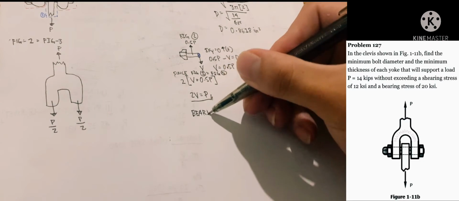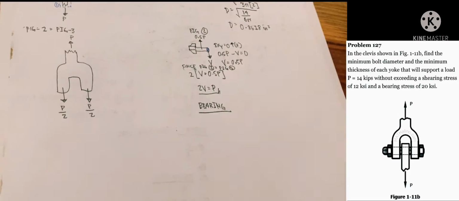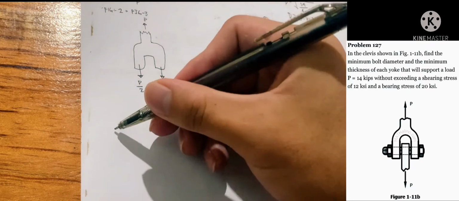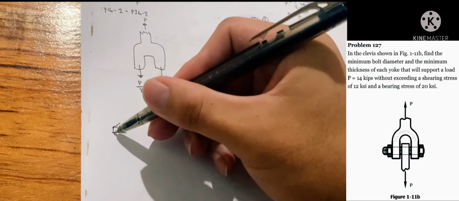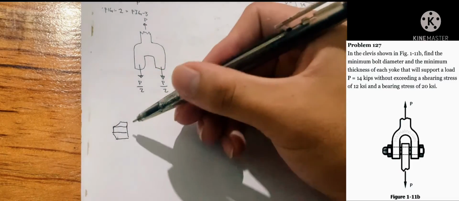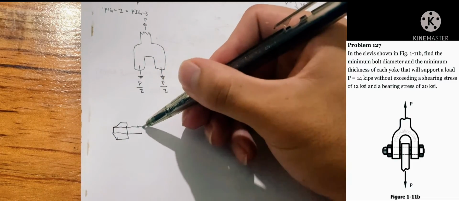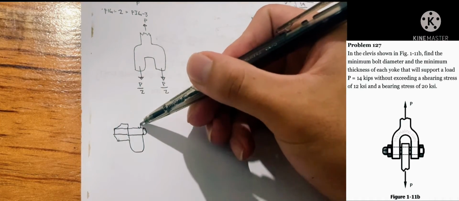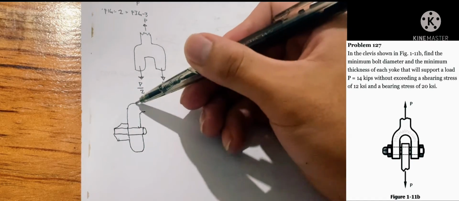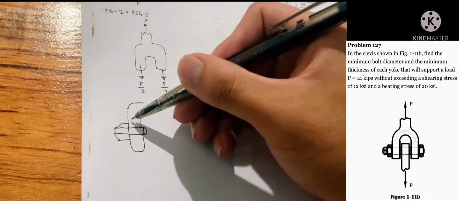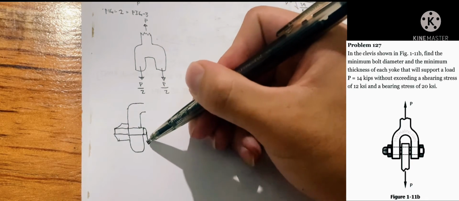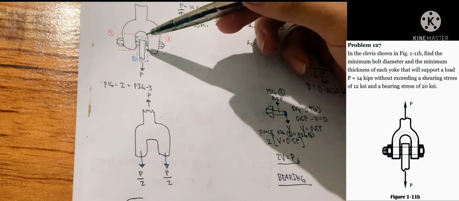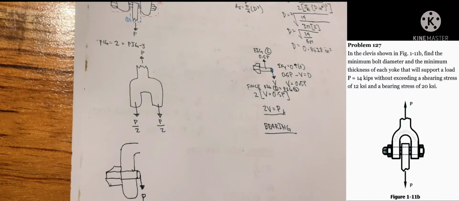So for our bearing, let us try to solve for our bearing. So let us draw another figure so that we can see how the bolt is affecting our clevis by its bearing, how the contact pressure between the bolt and our clevis, the part of the clevis that is divided, are trying to put the structure in equilibrium. So we drew our figure 2.